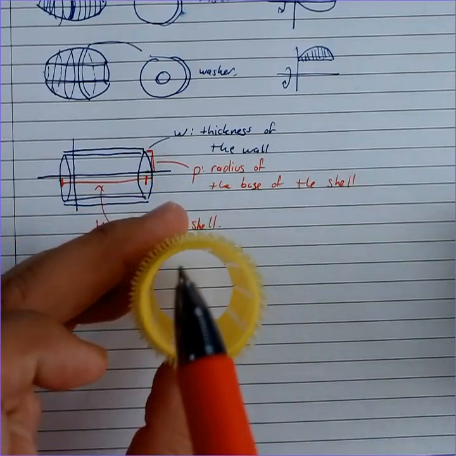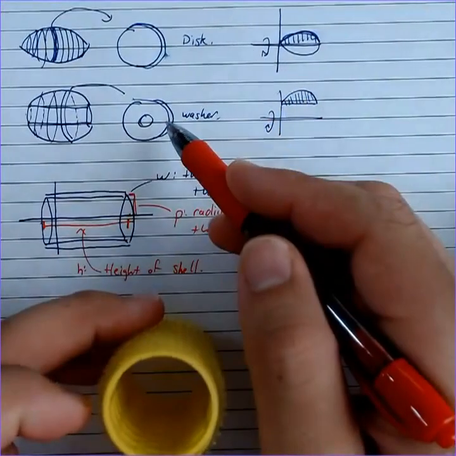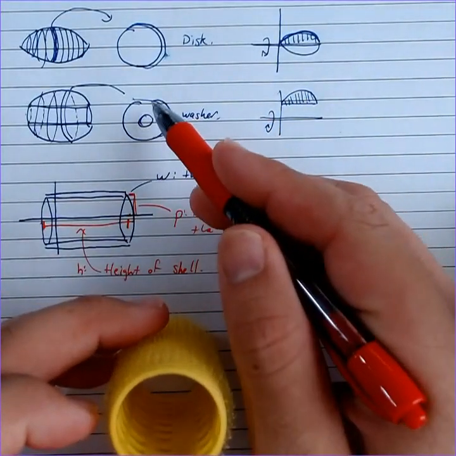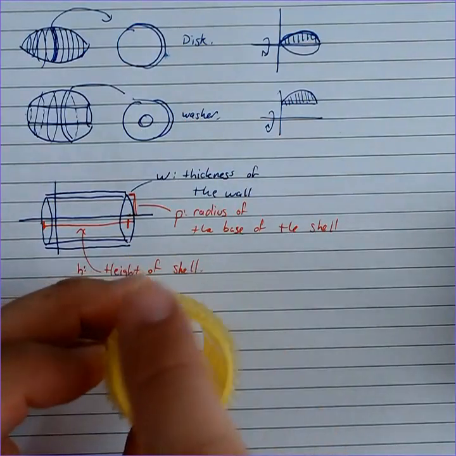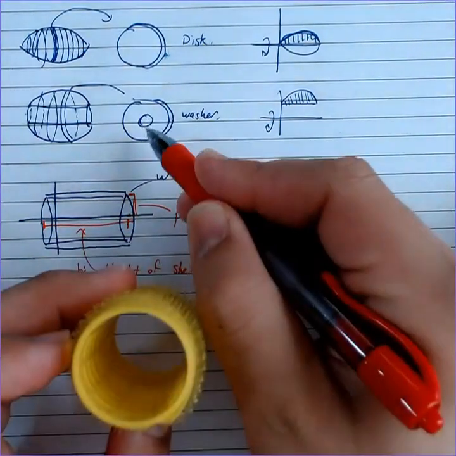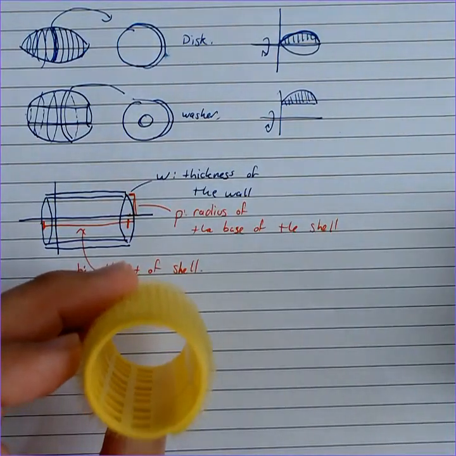Oh, okay, but well, it's kind of like a washer. I start off with a disc. Here, I would start off with a circle. Oh yeah, but there's that stuff in the middle that's missing. Okay, so let me punch that out.